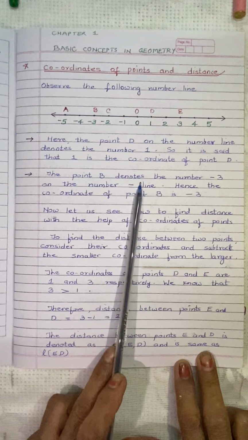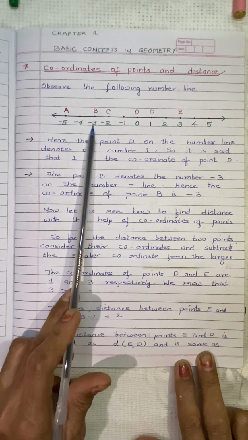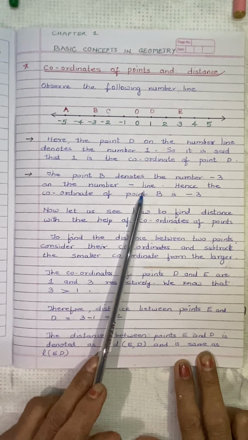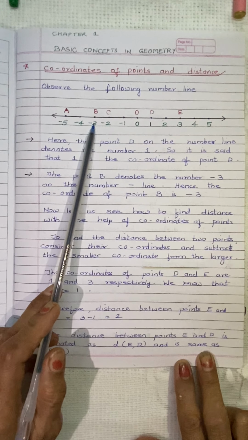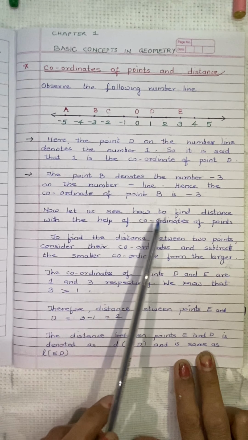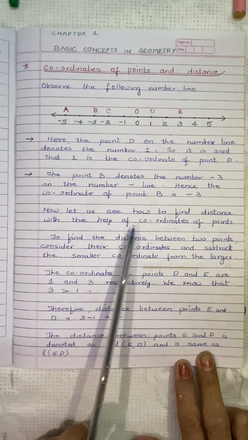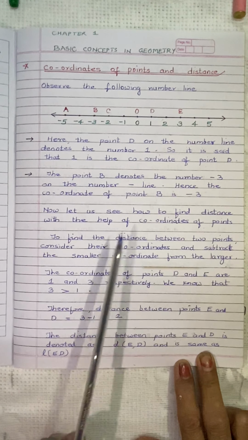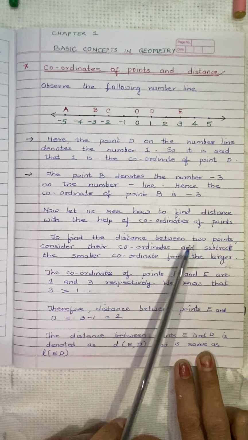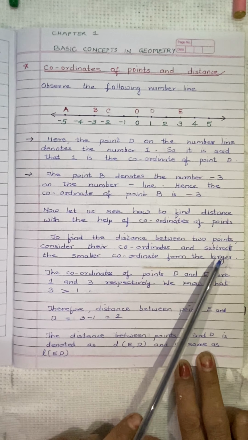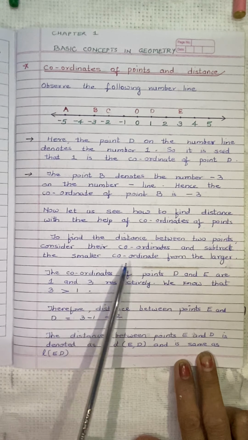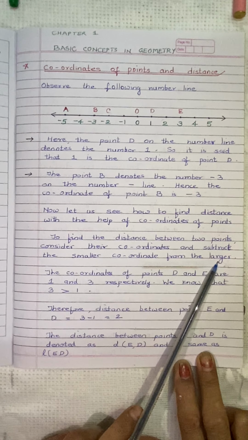The point B denotes the number negative 3 on the number line. Hence the coordinate of point B is negative 3. Now let us see how to find the distance with the help of coordinates of points. To find the distance between two points, consider the coordinates and subtract the smaller coordinate from the larger one.